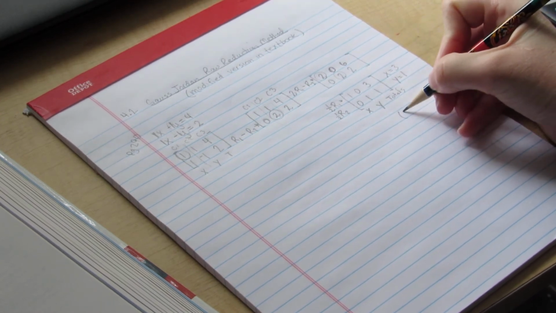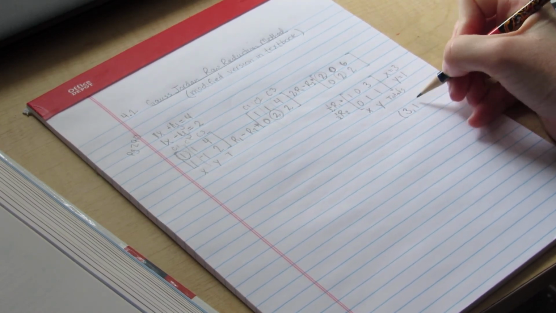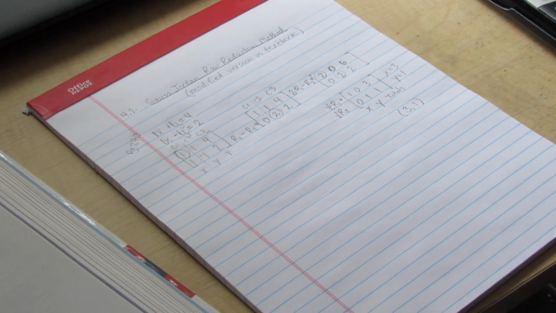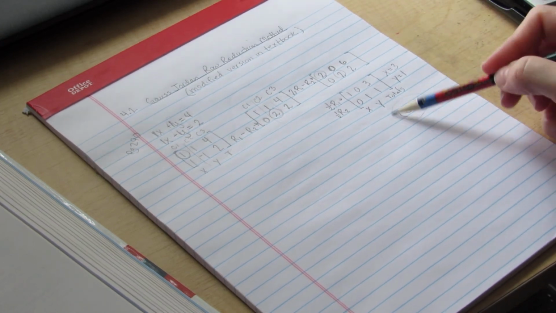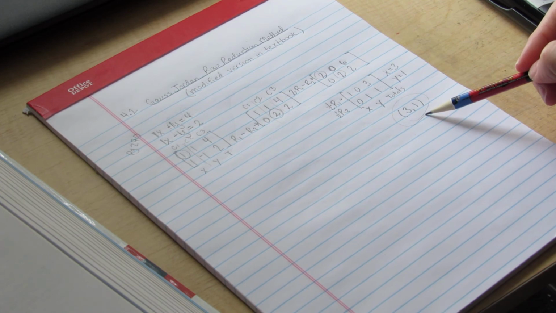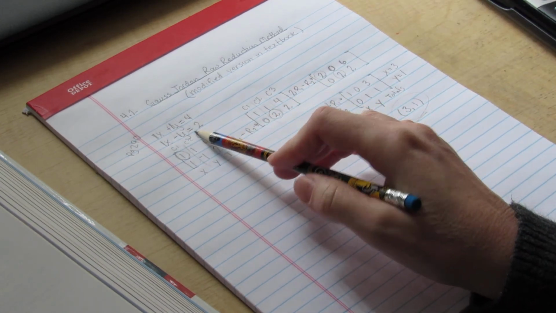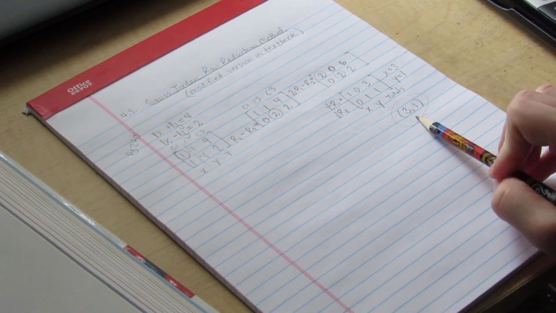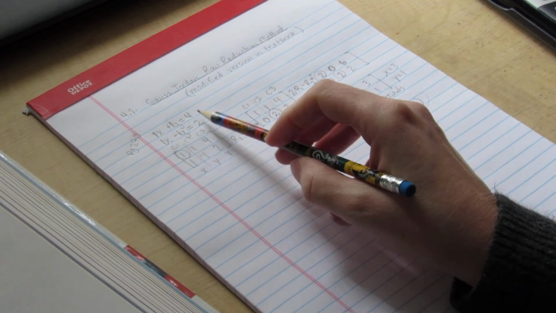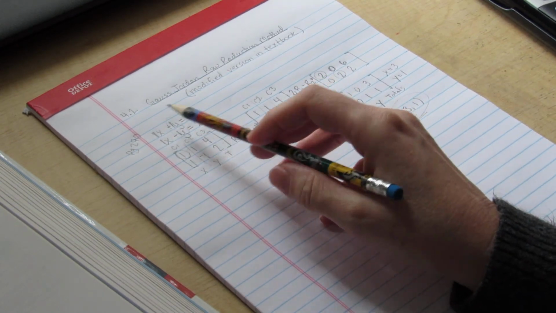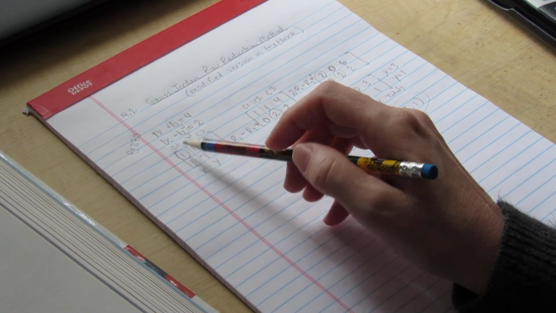So we now have found the answer to our system. The x coordinate is a 3 and the y coordinate is a 1. You should be able to check that using the other methods. You can graph these two and show that their point of intersection occurs at 3, 1. You could solve these with substitution or linear combination or elimination.